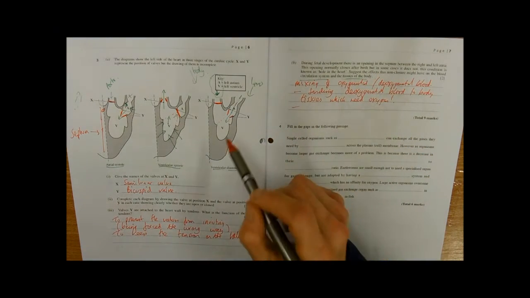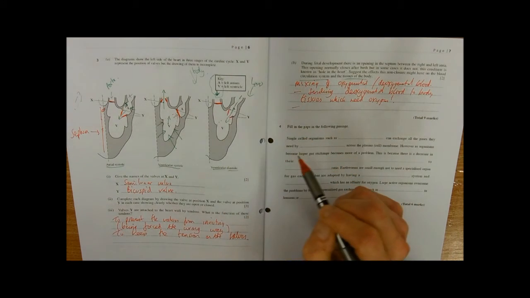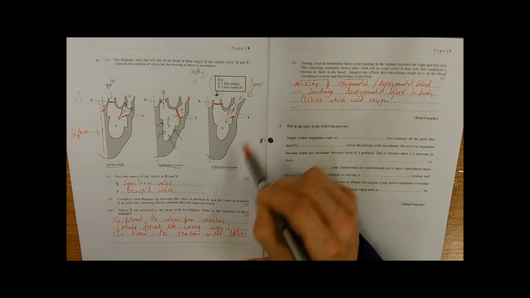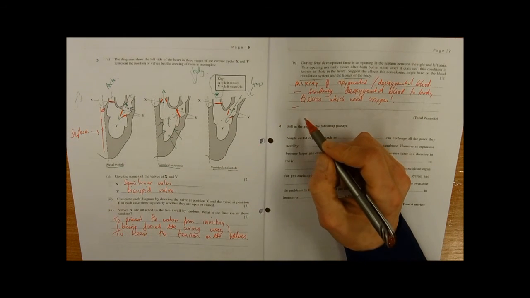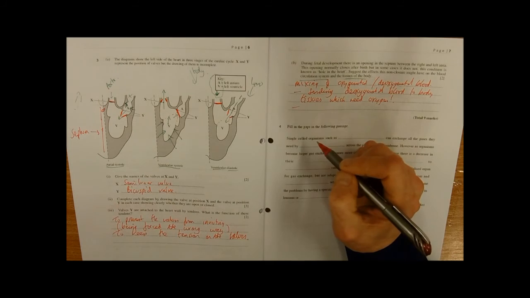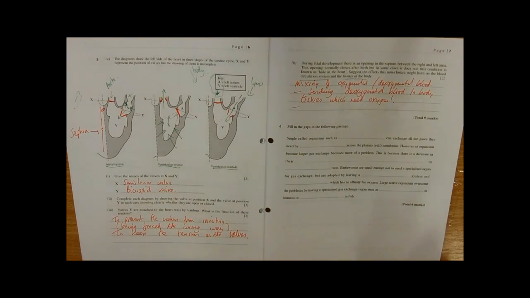And we could also here possibly talk about pressures. You need a large pressure going to the body and a lesser pressure going to the lungs. You could talk about, well, the pressure won't be enough to send it to the body, or too much pressure to the lungs, that sort of thing. But I've gone for the most obvious, easy answer there to complete those 9 marks.